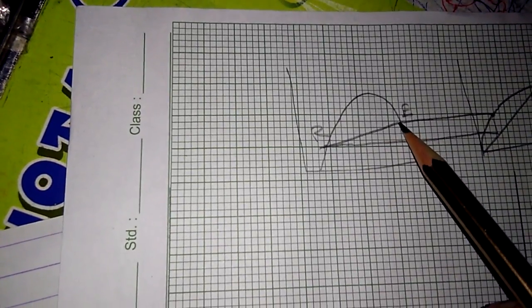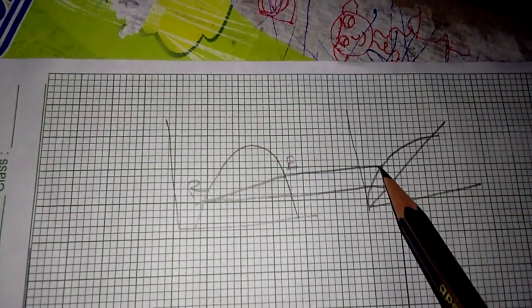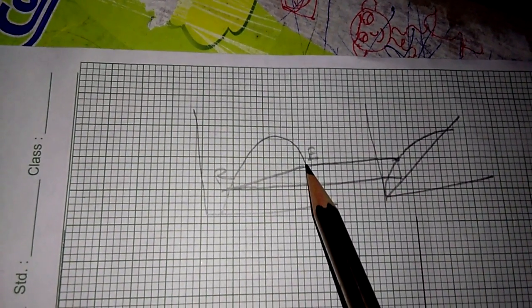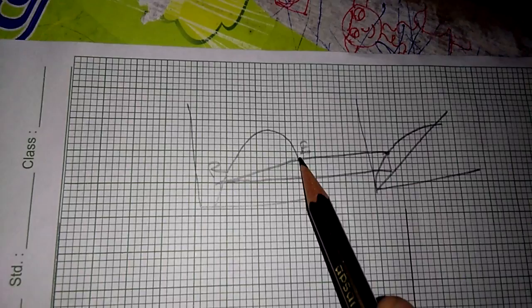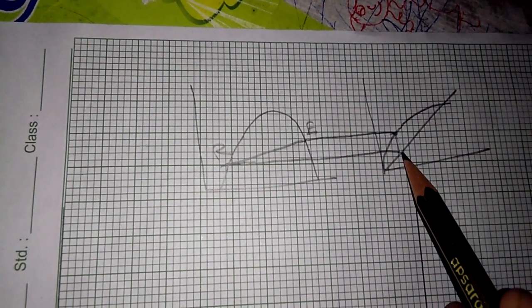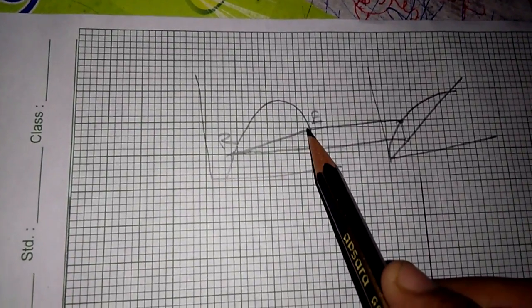A tie line connects E and R. To draw this line, we first have to assume any point on this and project this line to here. This will be our point E. Again we have to take this point here, drop it, extend this up to here, and then join the points.